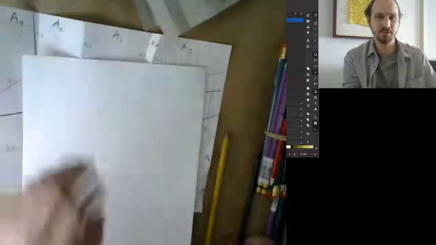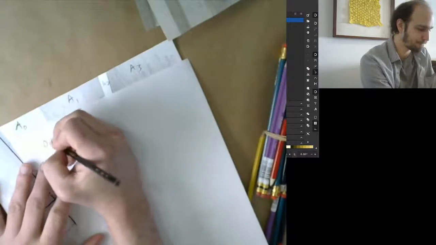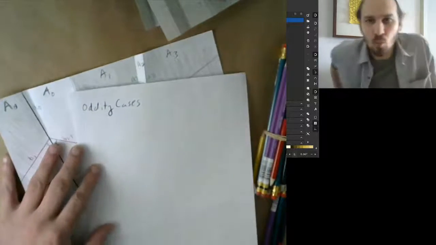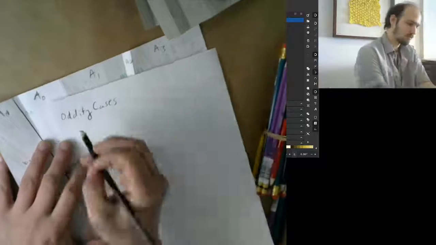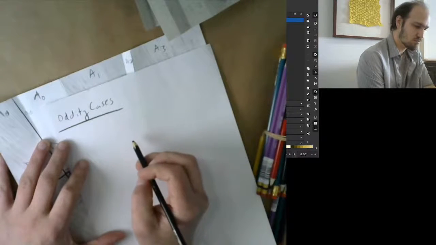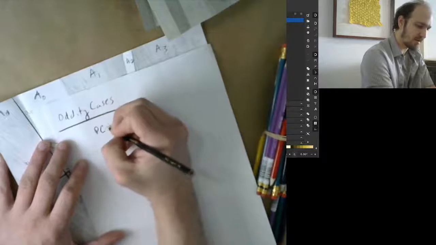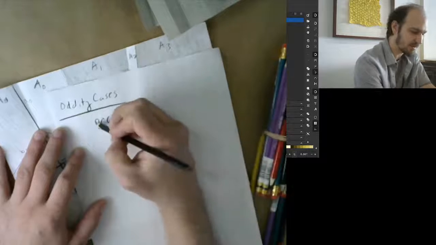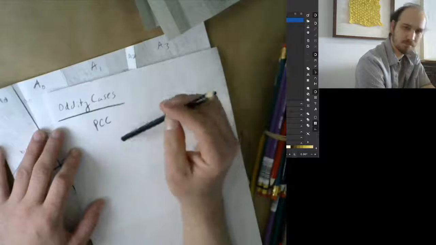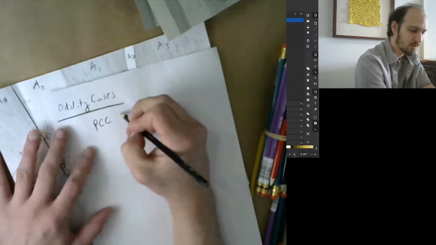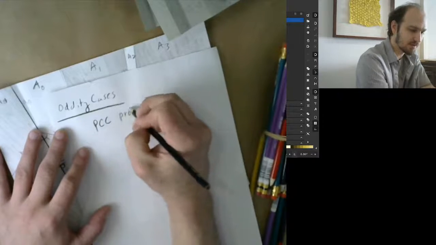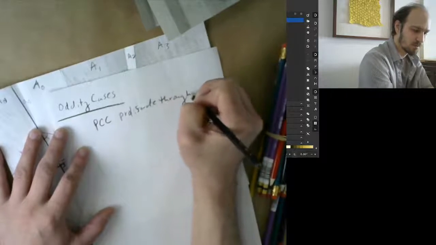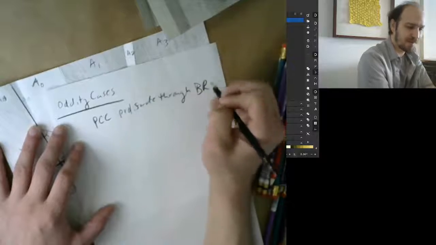The oddity cases are ones where primary collapse creases, just for right now, I'm just using PCC, so primary collapse creases proliferate through the boundary region.